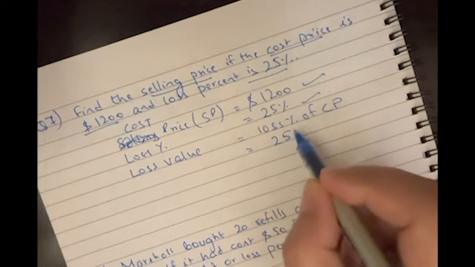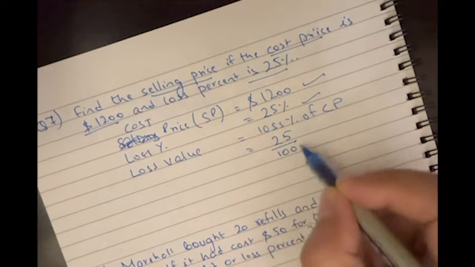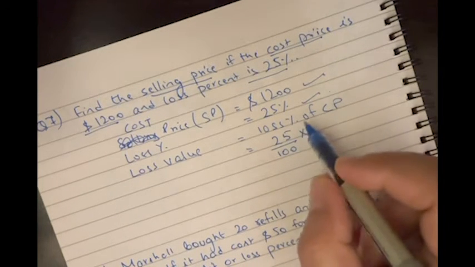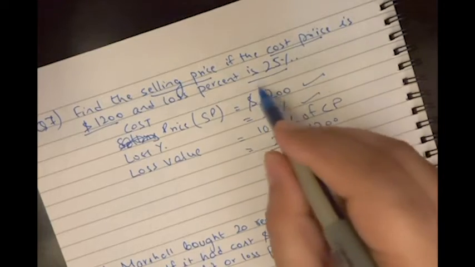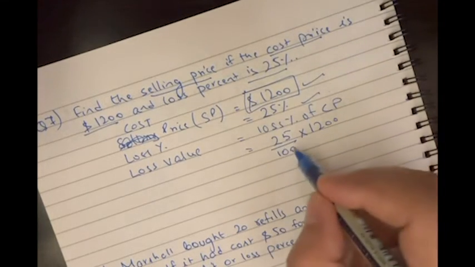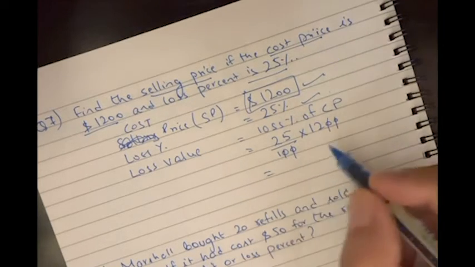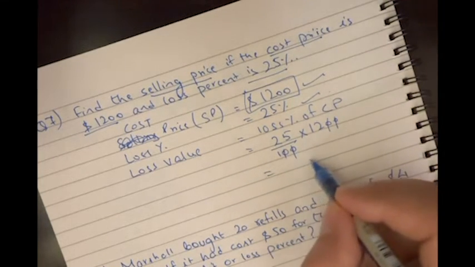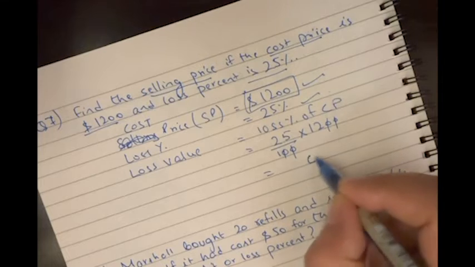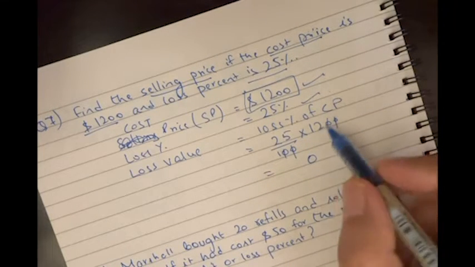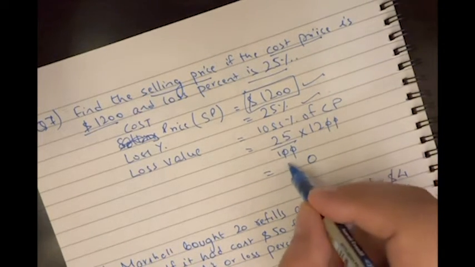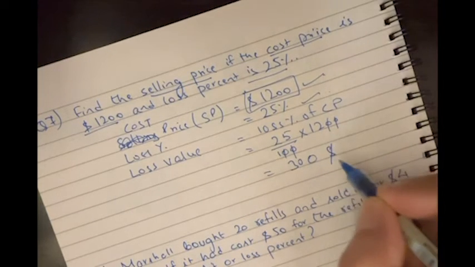It is 25 by 100 into 1,200. This is our cost price. When we do the maths, 25 into 2 will be 50, and 25 into 12 will be 300. So this will come out to be $300.